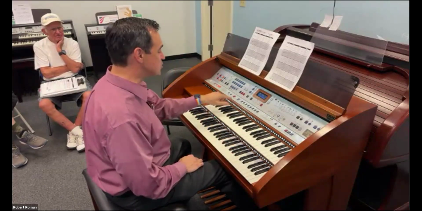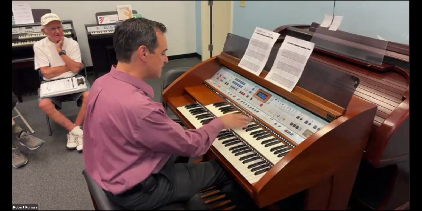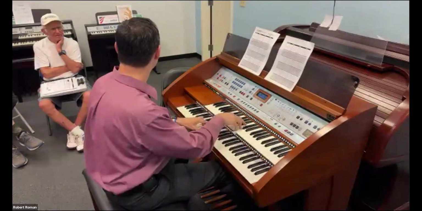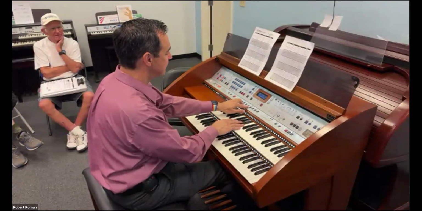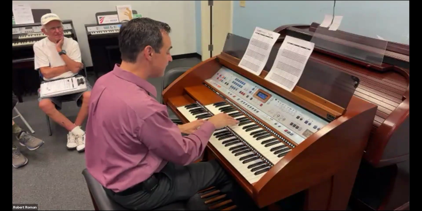Want some more setups, just go back to your style setup and then just use your 8. Number 1, kind of calmed it down a little bit.